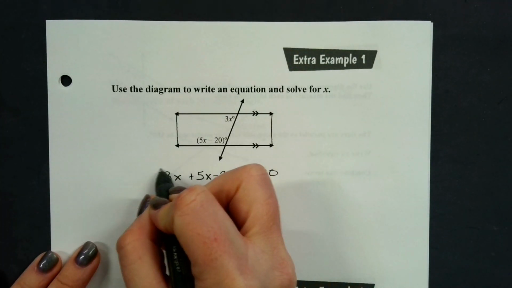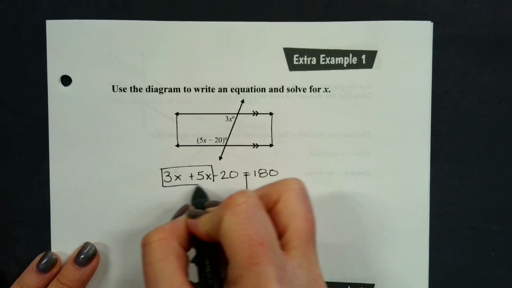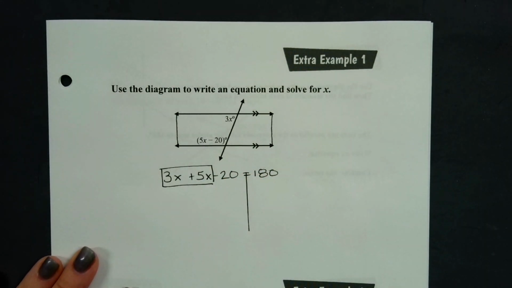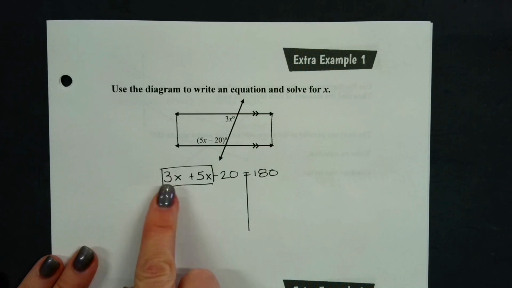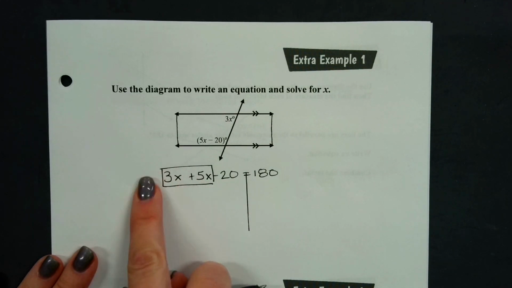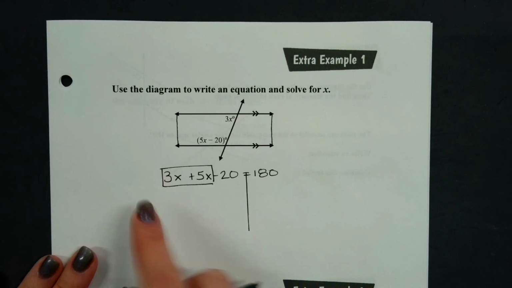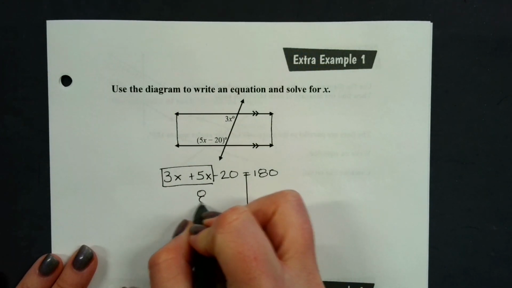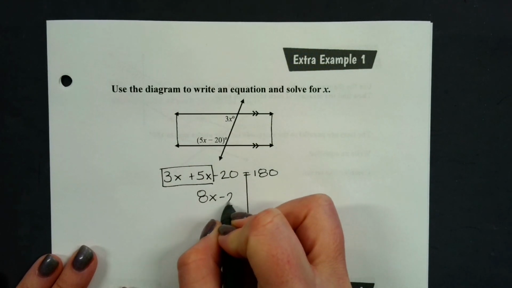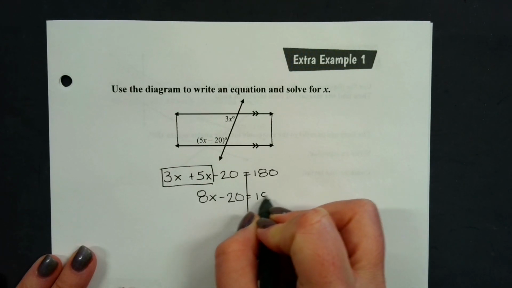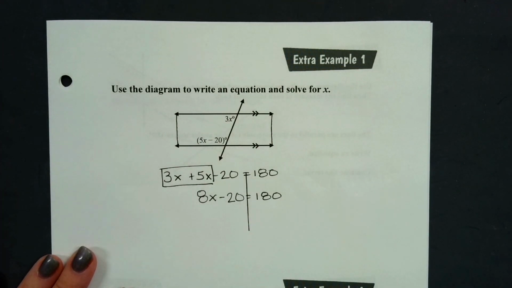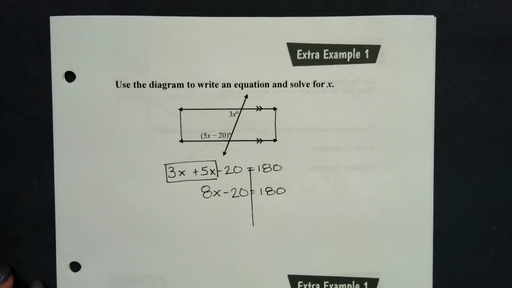Okay, I can combine like terms. How many x's do I really have? 3 here and 5 here. So how much does that give you all together? 8. What should I do now? This is not new.